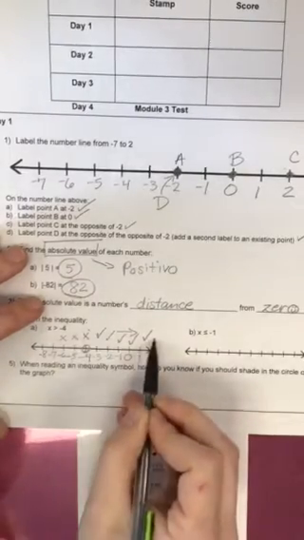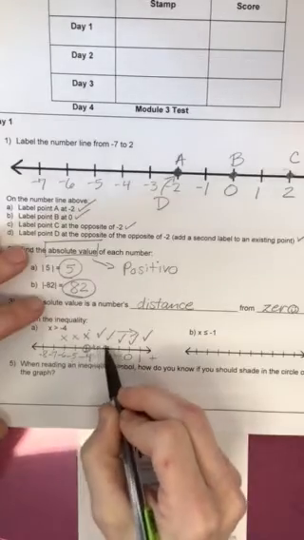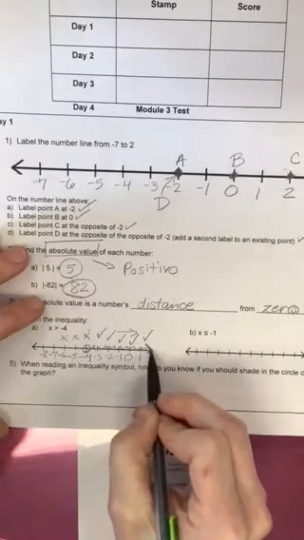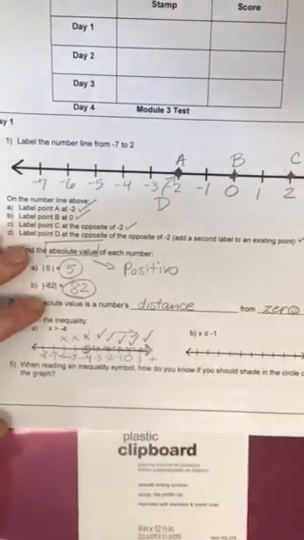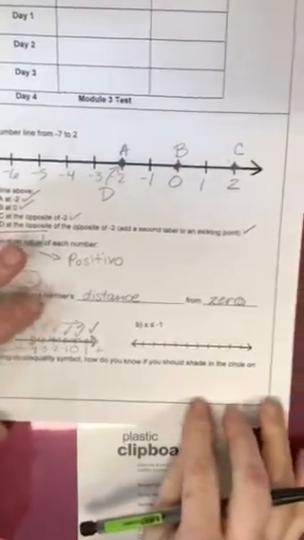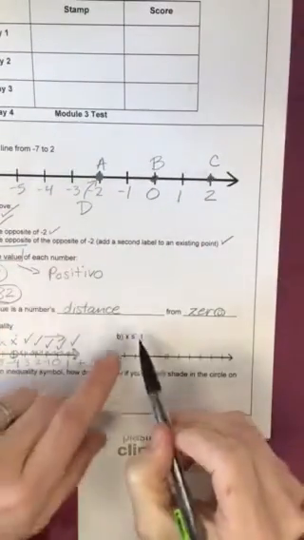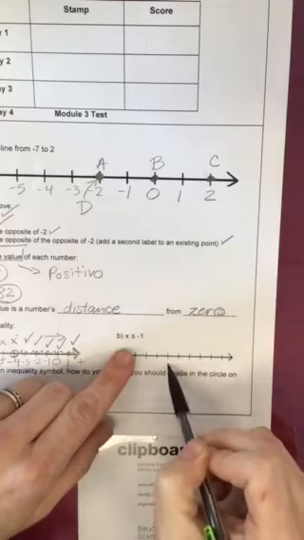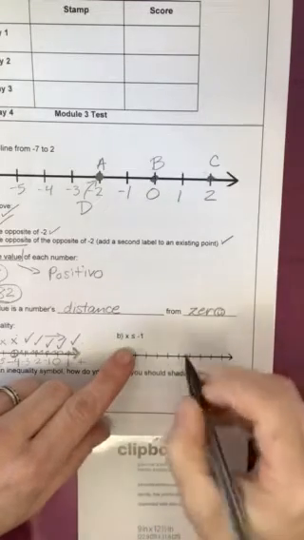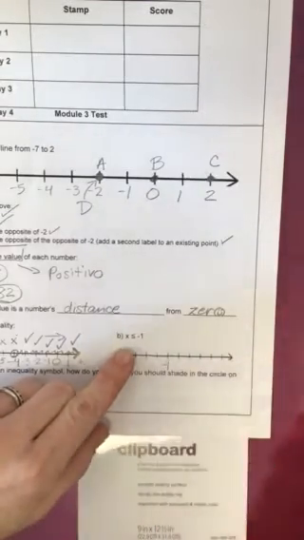Let's try this one out. What number do you think we should put at the center of this? -1. So here we go. And you are right. Pay the lady $1. It is closed. So here we go. -1, 0, 1, 2, 3, 4. That's right.